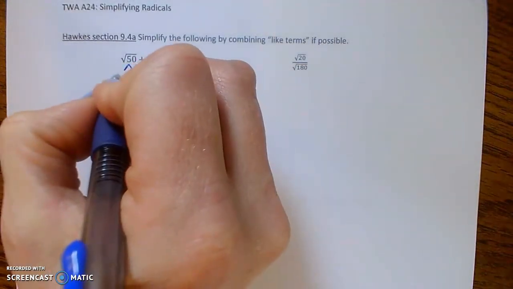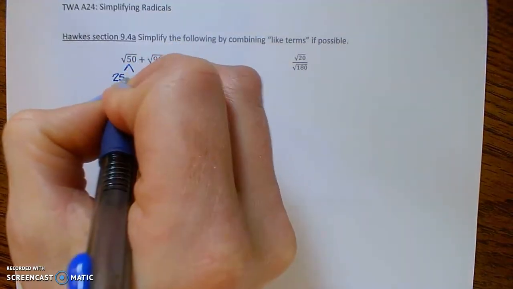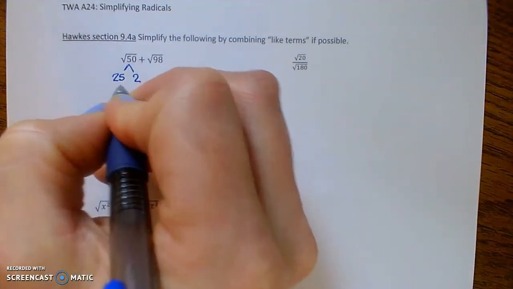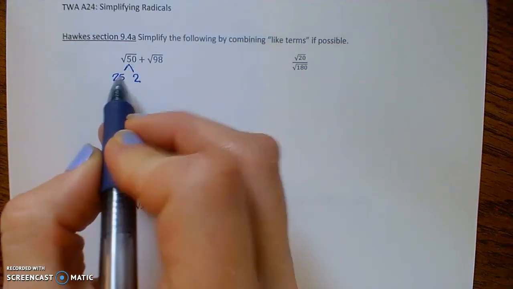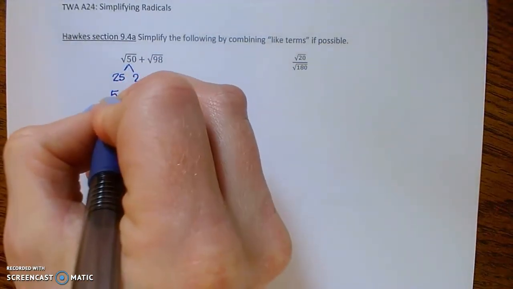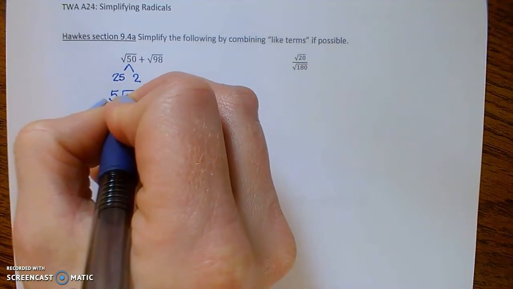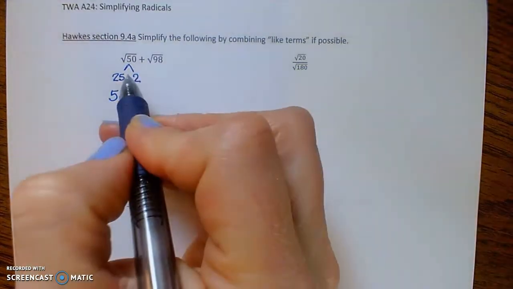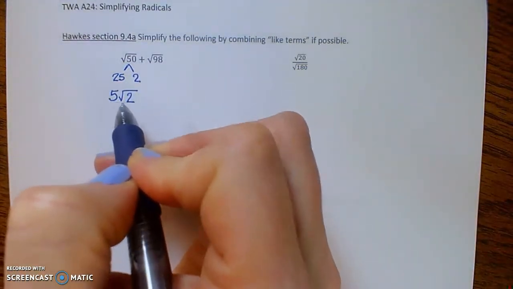50 can be factored as 25 times 2, right? So the square root of 25 is 5. That's on the outside. And then the 2 gets left on the inside. So the square root of 50 is the same as 5 root 2.